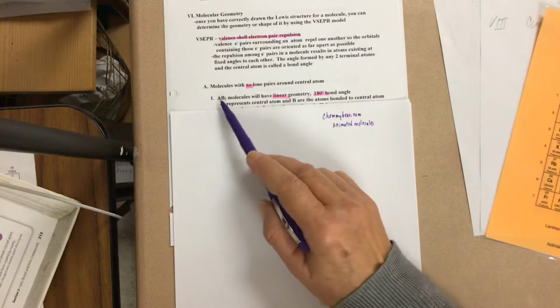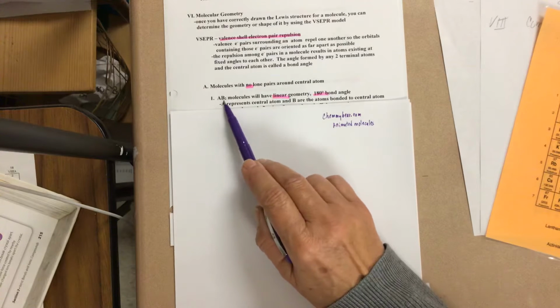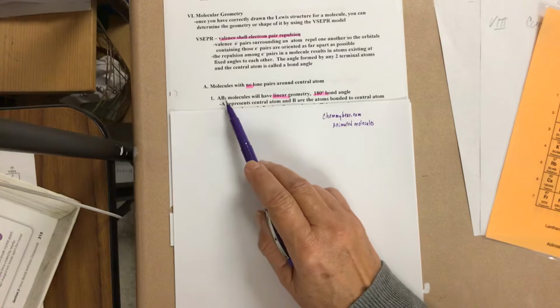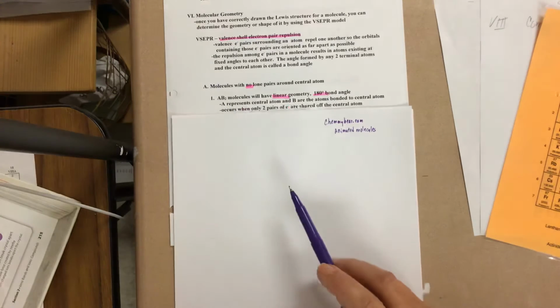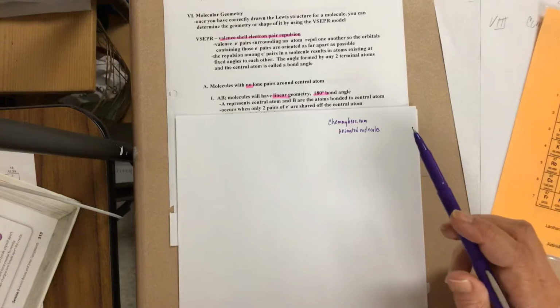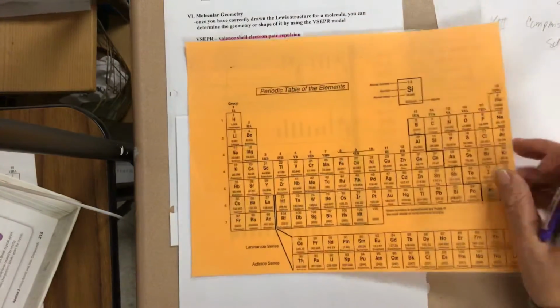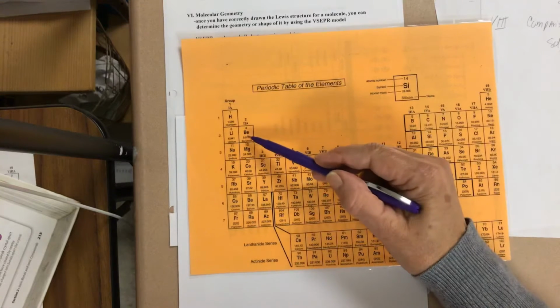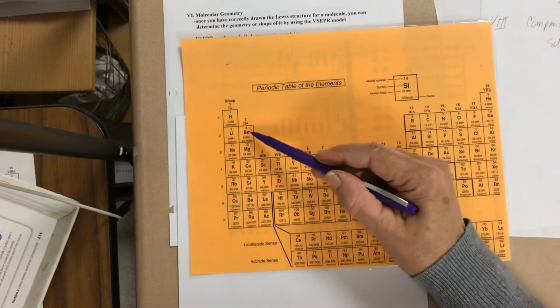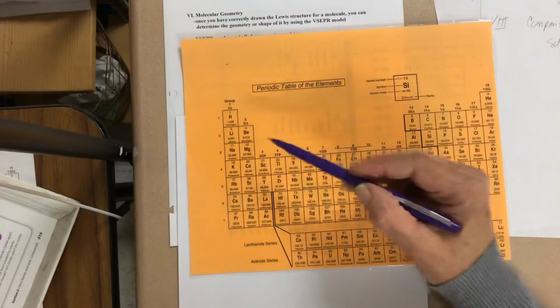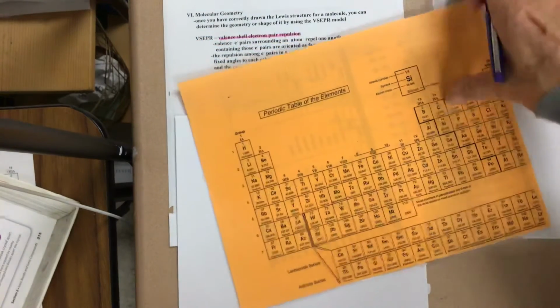The A stands for the central atom. The B's are the atoms that are bonded to the central atom. So this is just saying there are two atoms bonded to our central atom. This occurs when there are only two pairs of electrons shared off the central atom. So we're talking about these elements in 2A because they have two valence electrons, usually just going to be Be and Mg, and depending on who you put them with over here.